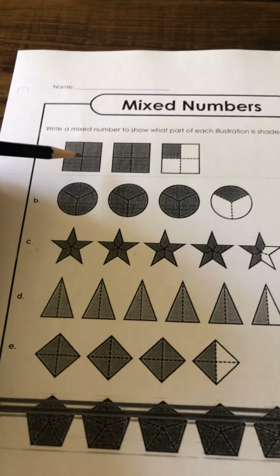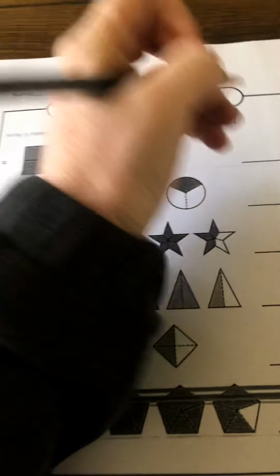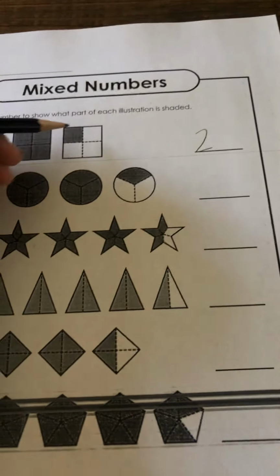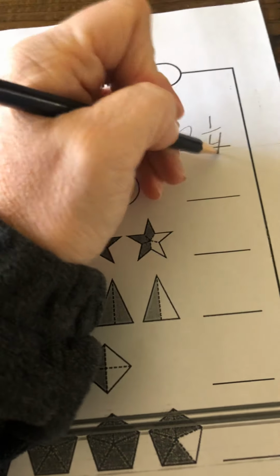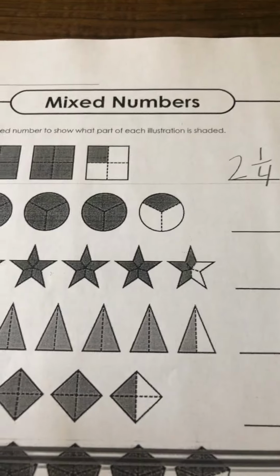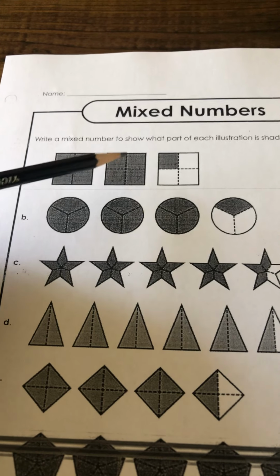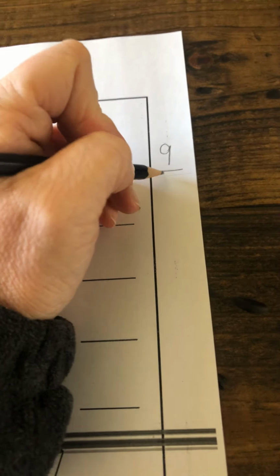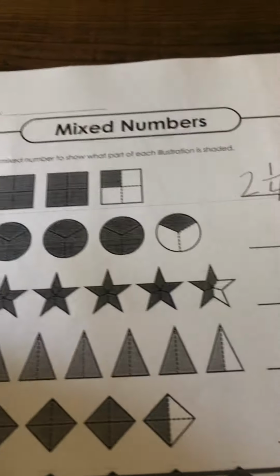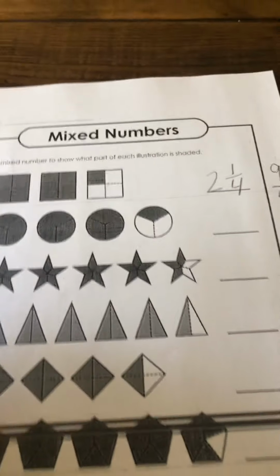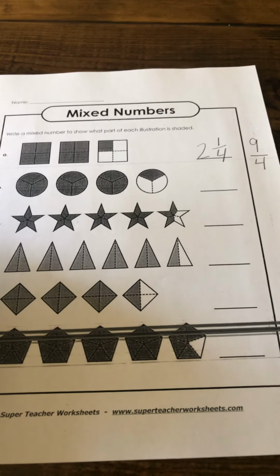So let's look at letter A. We have 1, 2, and 1/4. But I also want to come up with my improper fraction. So I've got 1, 2, 3, 4, 5, 6, 7, 8, 9 shaded pieces, and each of those pieces are cut into 4 sections. So that denominator is going to be the same on both of those.